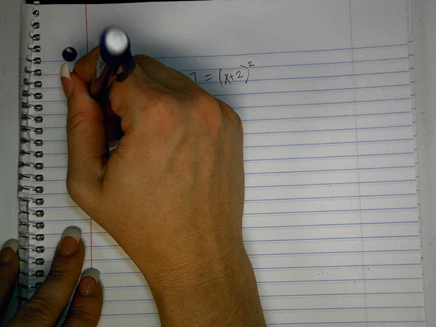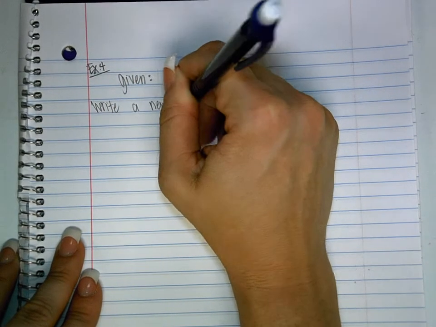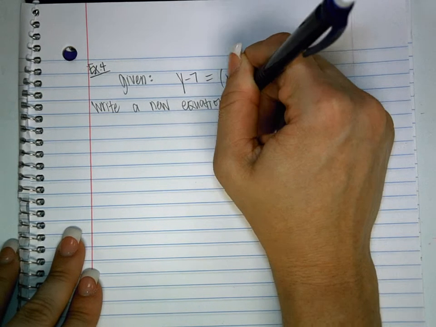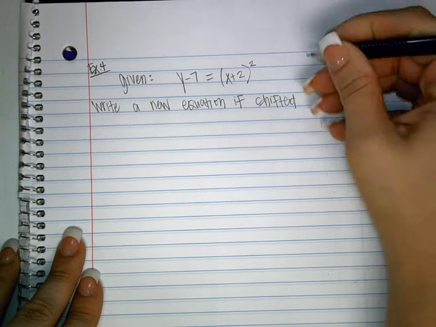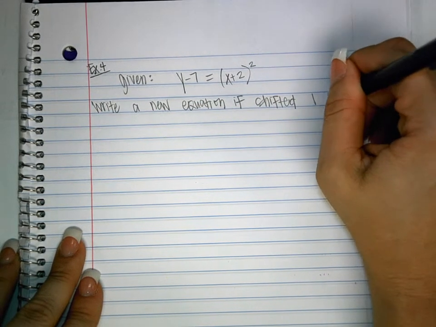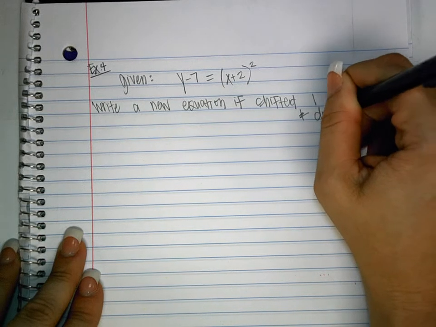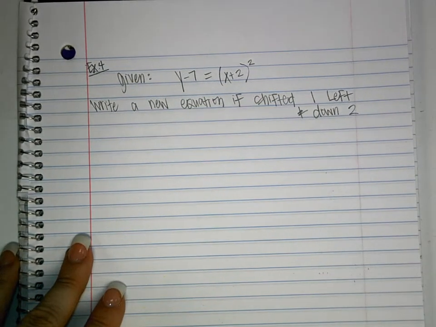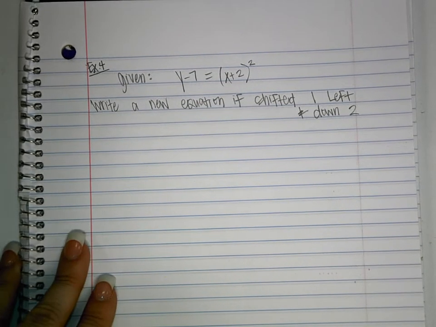I want you to write a new equation if it is shifted 1 left and down 2.